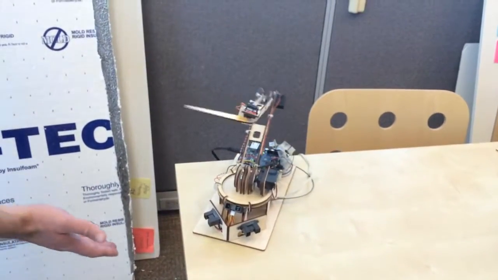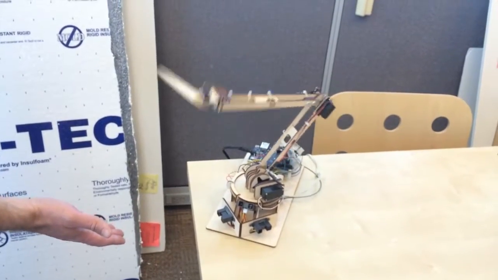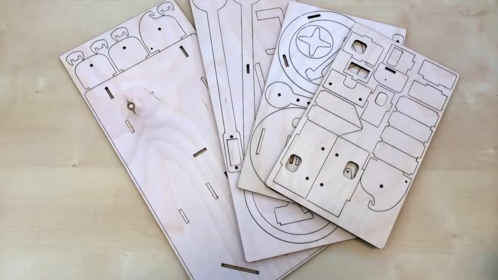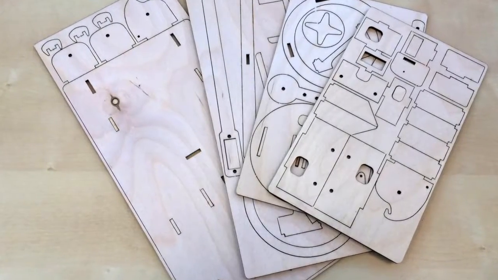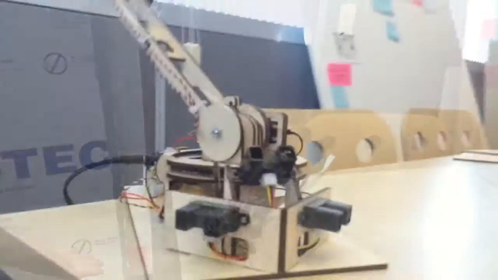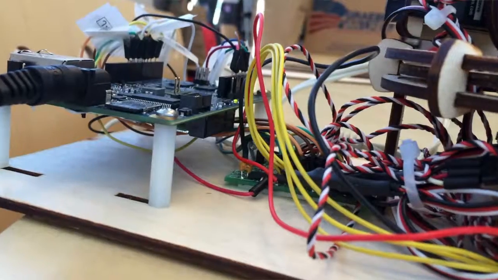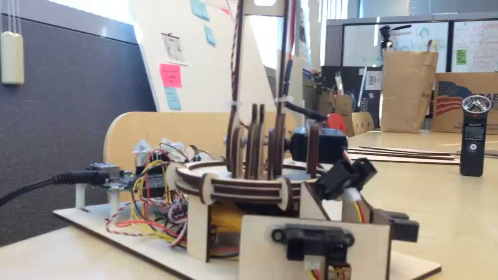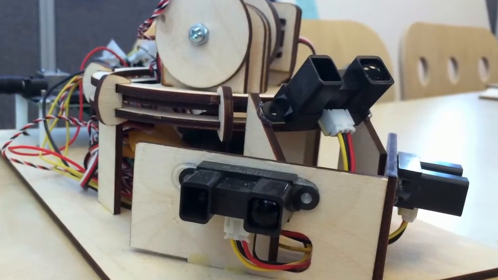The entire thing is built out of one sheet of plywood. We've got the laser cutter patterns online, so you can take those patterns down to your local hackerspace, your local school, any place that has a laser cutter. And then we have instructions online, so you put it together. It's using very low-cost components. These are just cheap servo motors and cheap distance sensors.